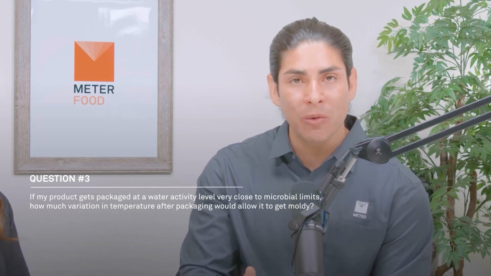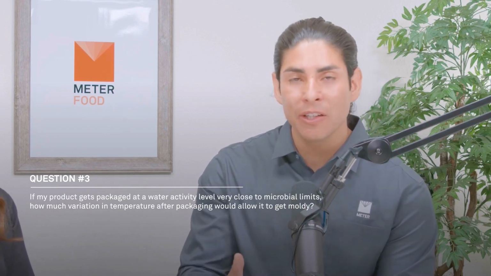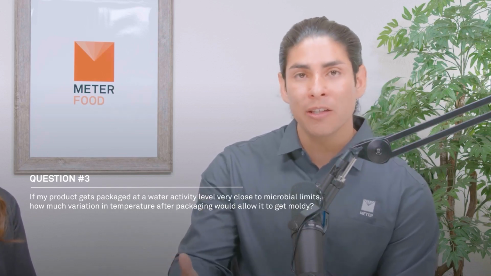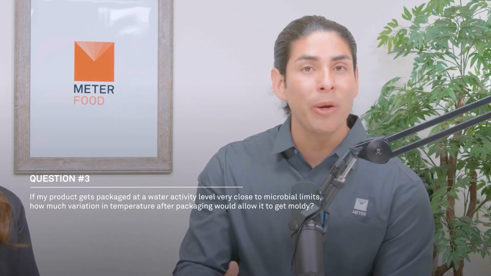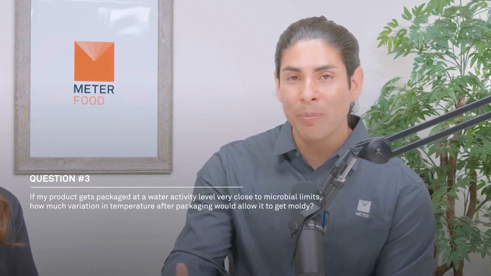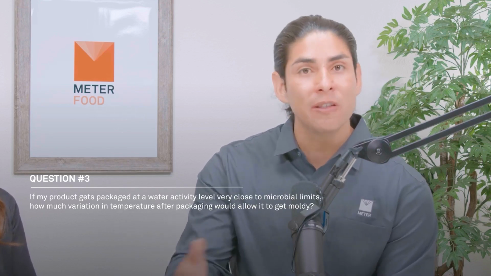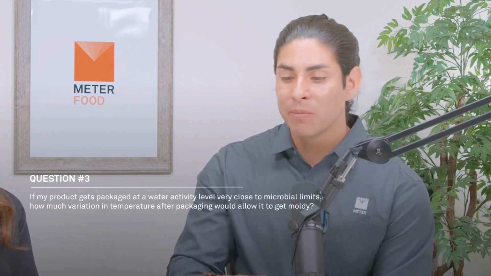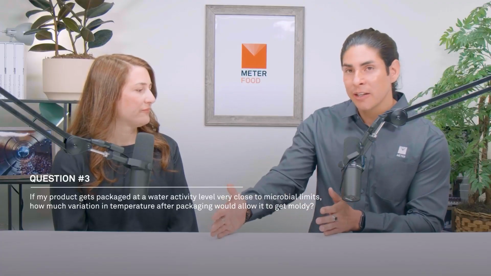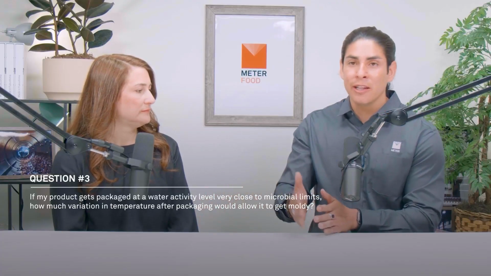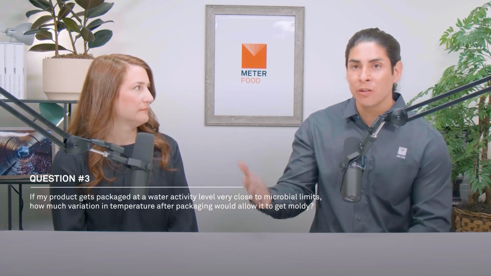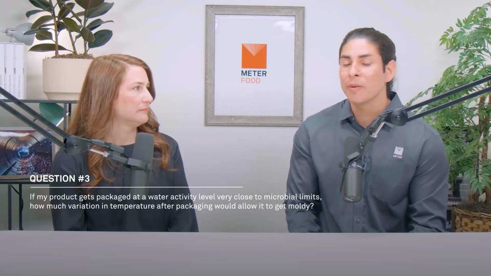But I will also add for this question, if you were right at 0.7, let's say right at the microbial threshold at room temperature, as soon as your product leaves your facility, if it experiences any temperature higher than the temperature that you tested at, then as soon as you go up in temperature at all, you run the risk of your water activity increasing. As soon as that happens, microorganisms can start to grow. So there's kind of a balance there between understanding the temperatures that your product may experience and then also setting a water activity low enough that you're safe if your temperature goes up, that you're still going to be below 0.7 or even 0.65. Right.